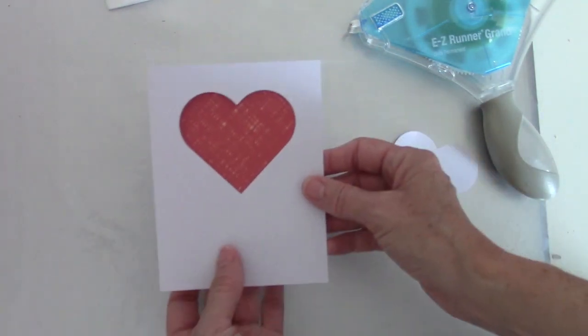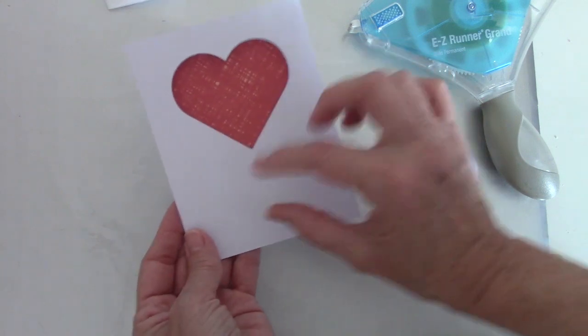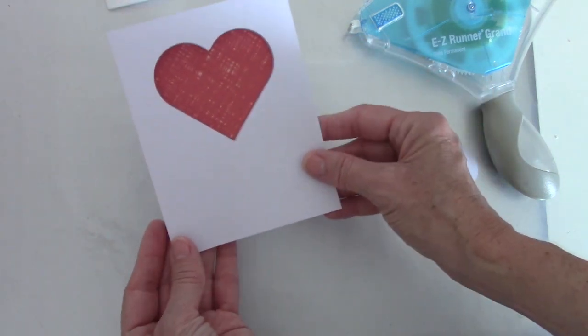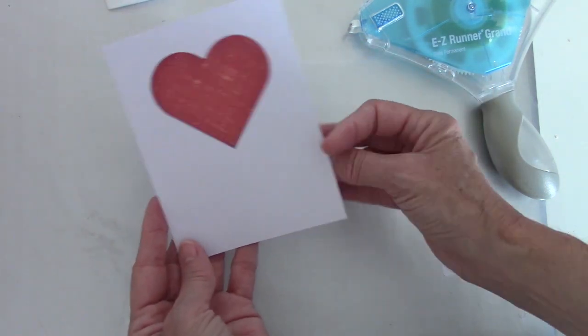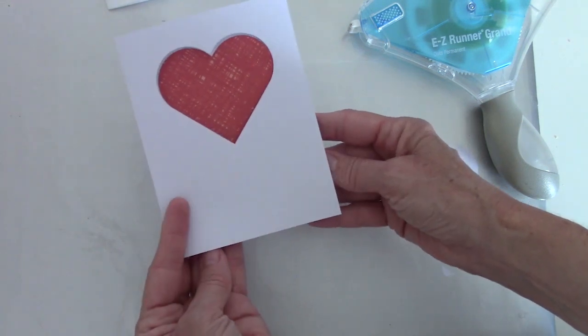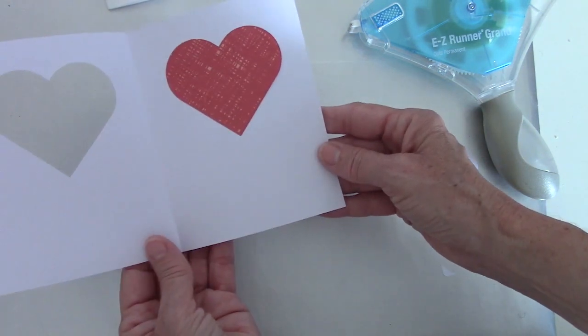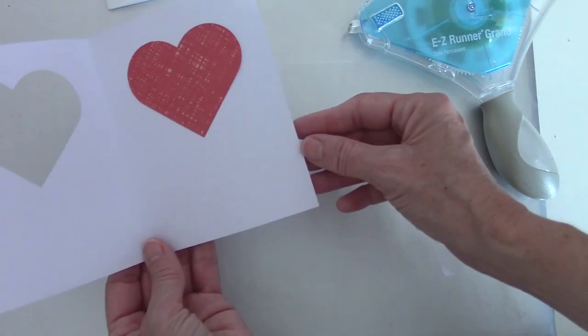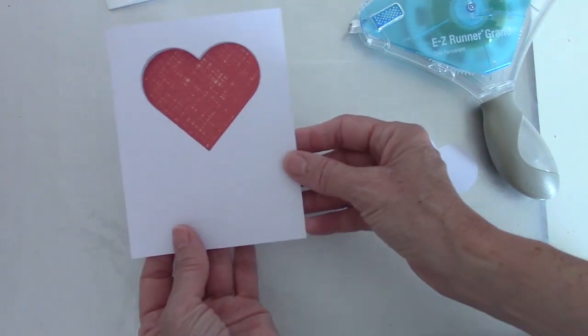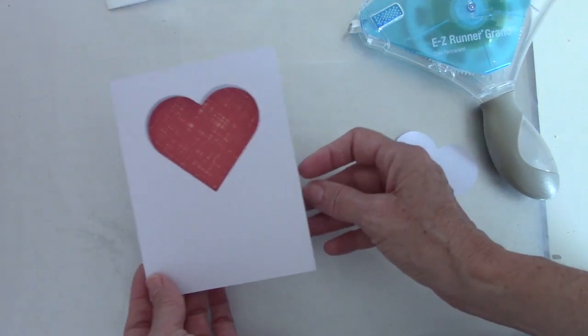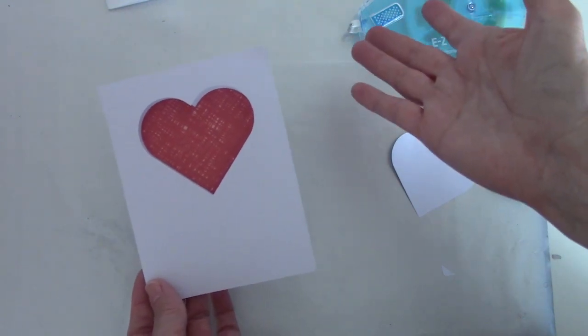And like I said, you could stamp something or put something right there to help decorate the outside or not. And then you can write your personal message right there. So it's a quick, simple card that you can make with just shapes in Design Space.